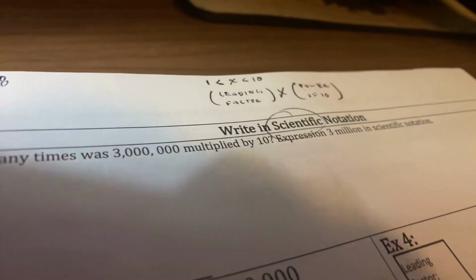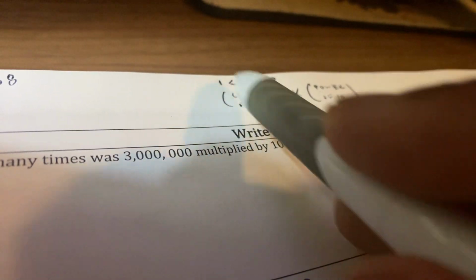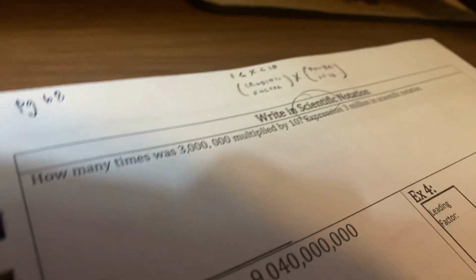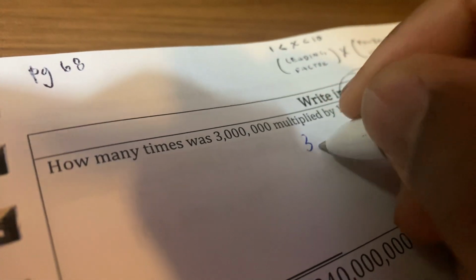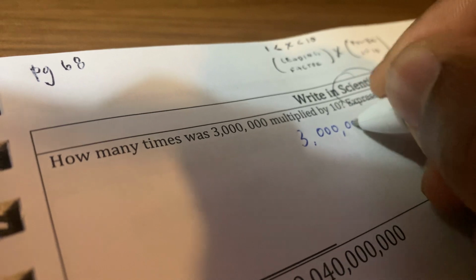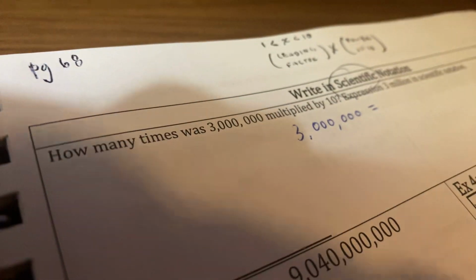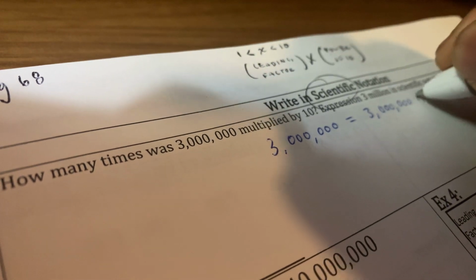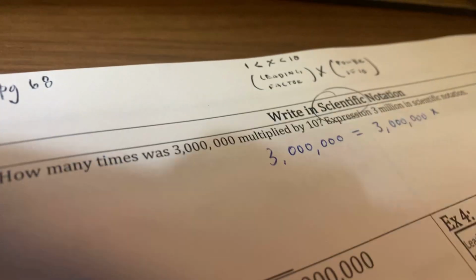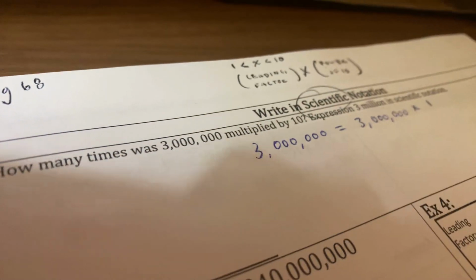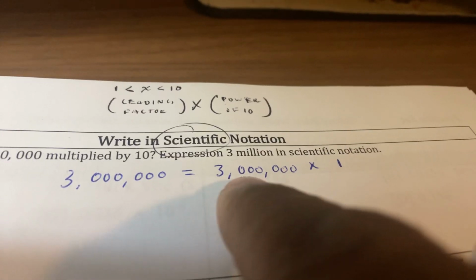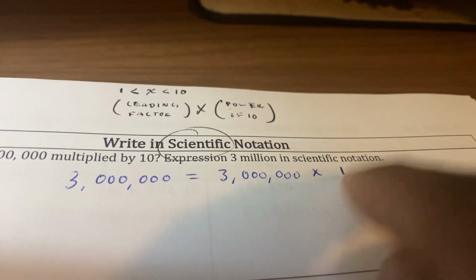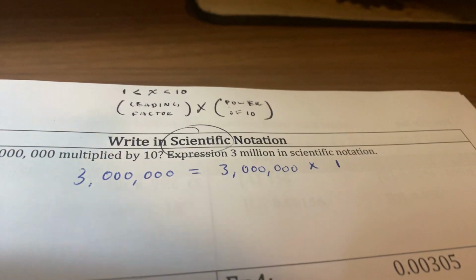in scientific notation. So we know in scientific notation we need a leading factor between 1 and 10, and we need to multiply that by a power of 10. Would you agree that 3 million is the same thing as 3 million times what? What would you have to multiply by 3 million to get 3 million? That's right, 1. But we don't want this. This leading factor here is way greater than 10, and this is not a power of 10. So let me show you how you do this.